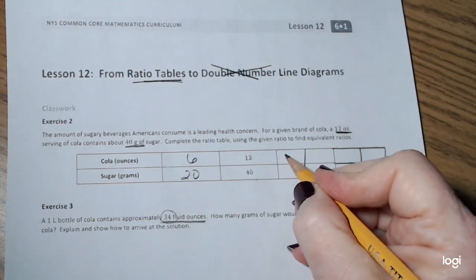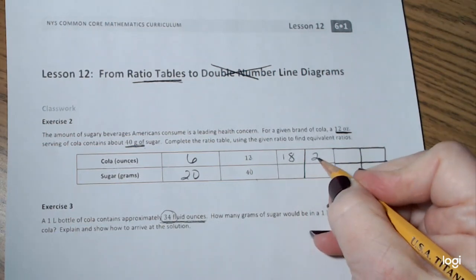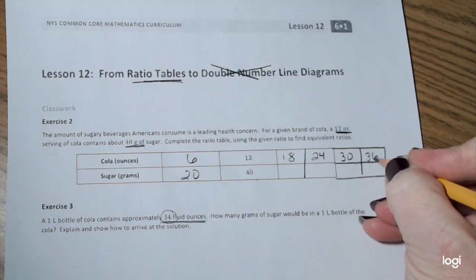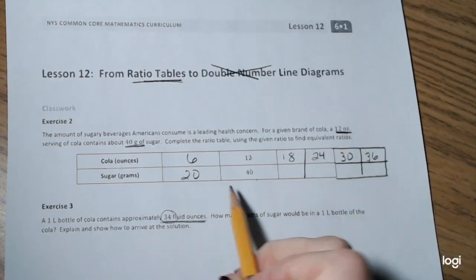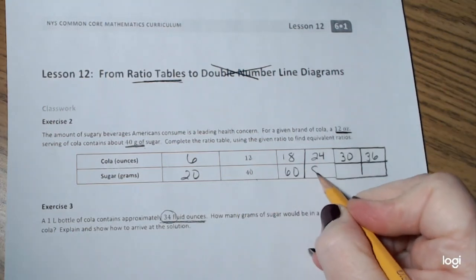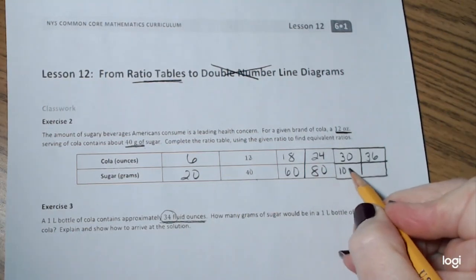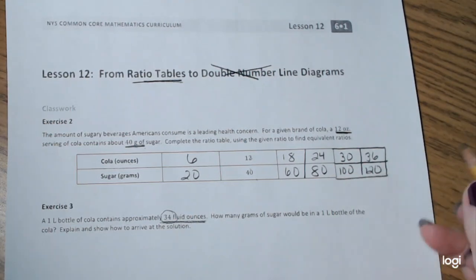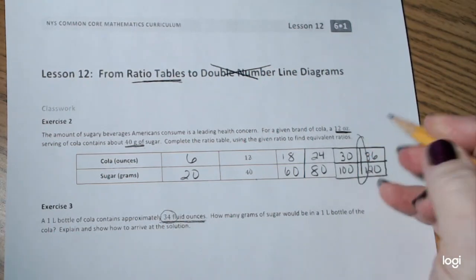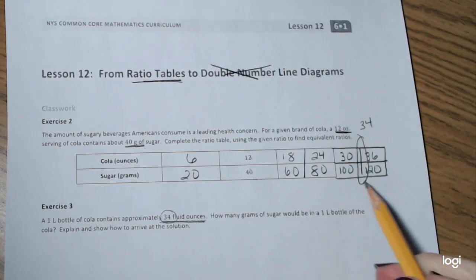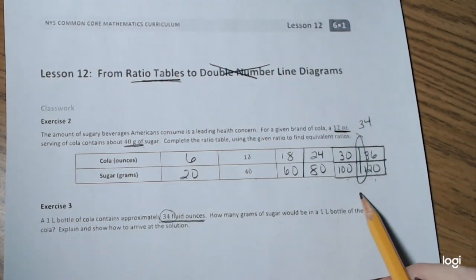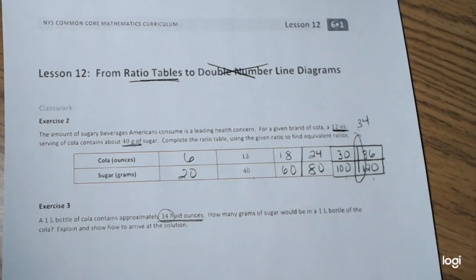6, 12, counting by 6s would be 18, 24, 30, and 36. Oh, no 34. To the bottom, 20, 40, 60, 80, 100, and 120. So 34 is going to fall somewhere in between here, correct? So we need to find out between 100 and 120, what would the sugar grams be for 34 ounces.